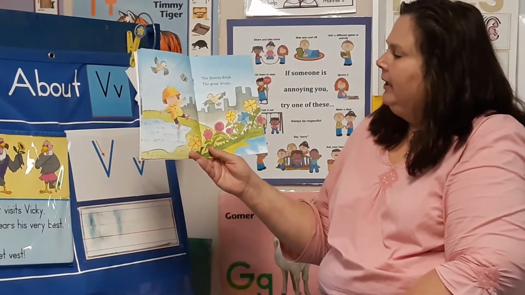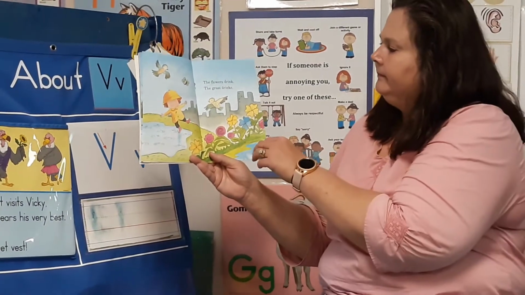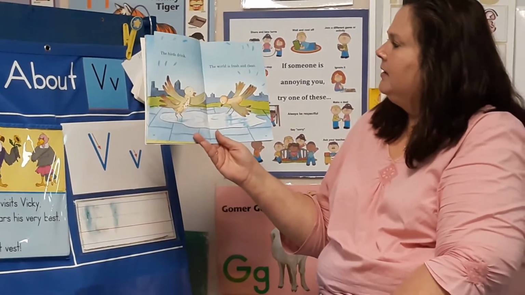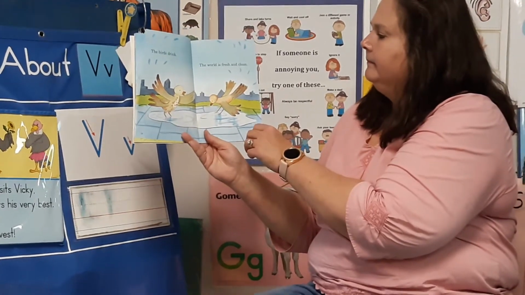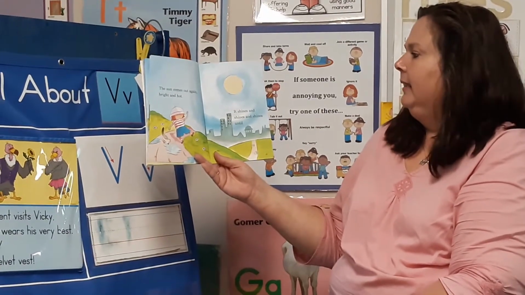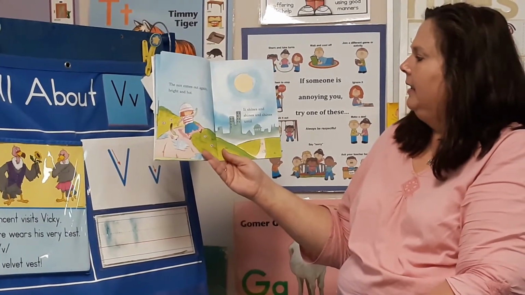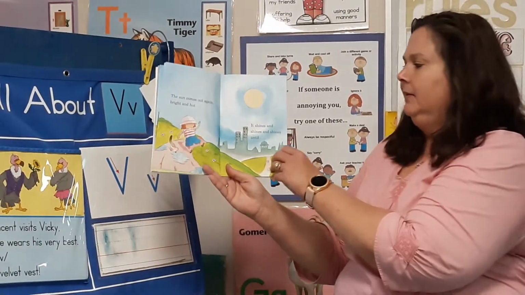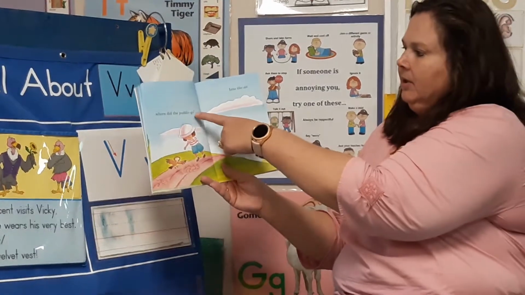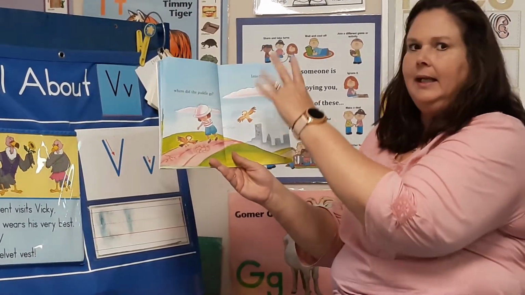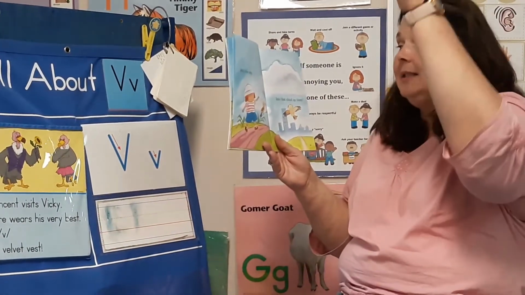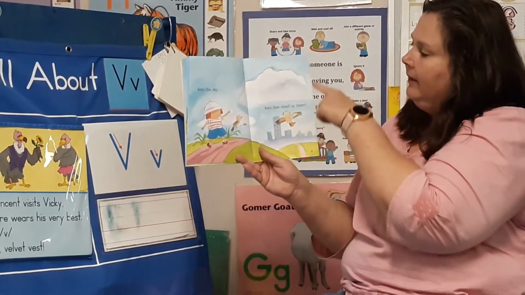The flowers drink, the grass drinks. The birds drink, the world is fresh and clean. The sun comes out again, bright and hot. It shines and shines and shines until... Where did the puddle go? There's that question mark. Into the air. Into the sky. Into that cloud up there.